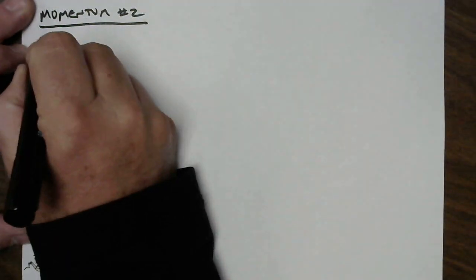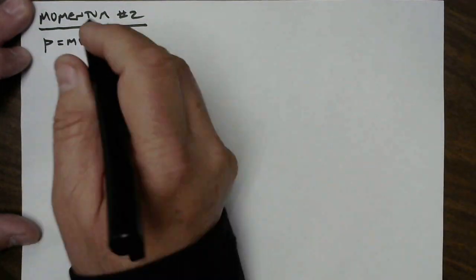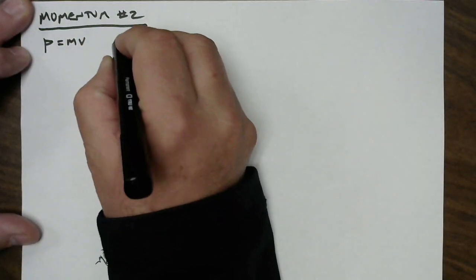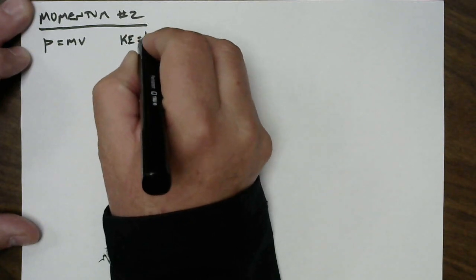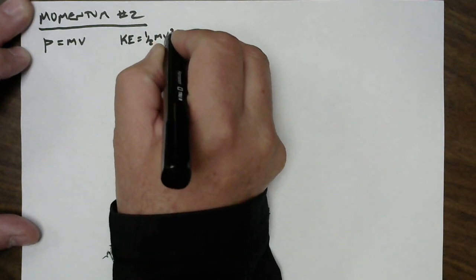Alrighty, so computing momentum. The recipe for momentum is mass times velocity, and as mentioned before, this is a vector. We'll have to consider its direction, but for just purposes of computing things, we're going to compute the absolute value, so we're not going to worry about direction. I'm also going to remind you that kinetic energy is a similar recipe, 1/2 mv squared.